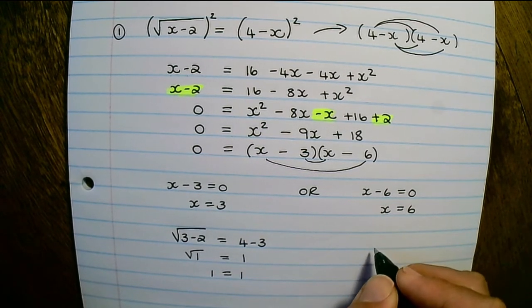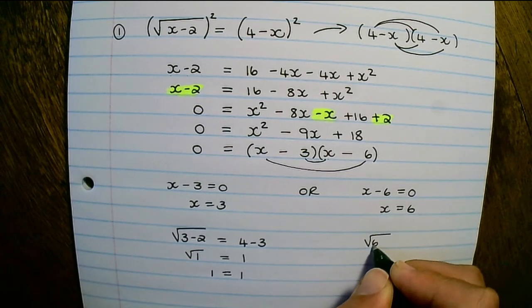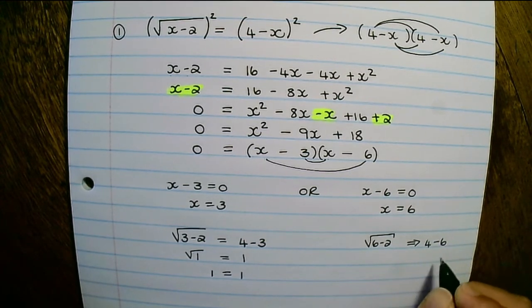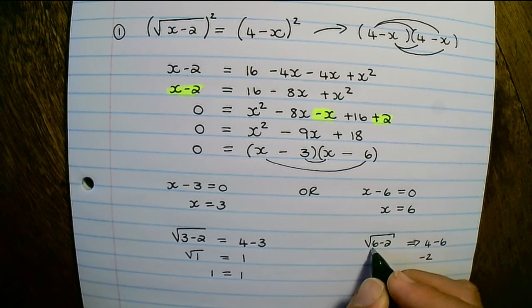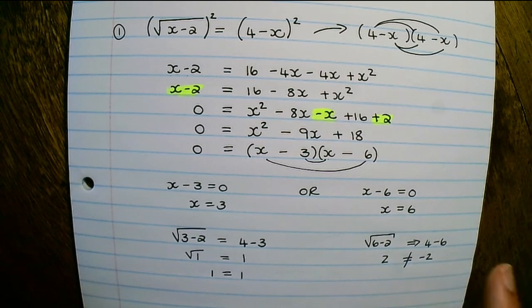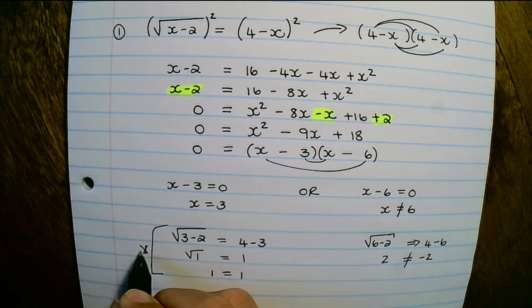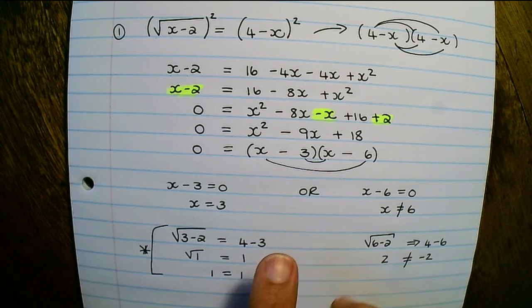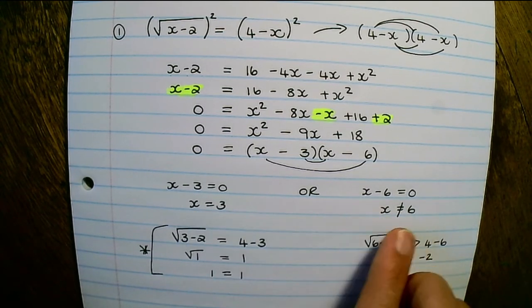And then I check the 6 as well. So it is 6 minus 2. And I want to see whether or not it's equal to 4 minus 6. Now on the right hand side, I have negative 2. And on the left hand side, I have the square root of 4, which is 2. So 2 is not equal to negative 2. Therefore, x cannot be equal to 6. So remember to check your answer. You don't have to show these calculations. You can check on your calculator as well, and then eliminate one of them if they are not true.